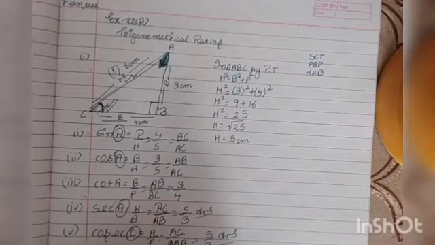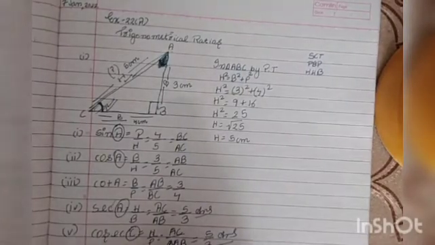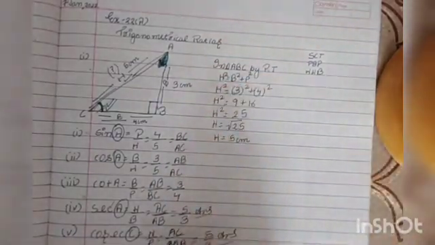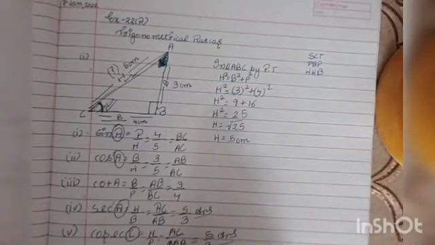Sixth question is tan C. So our theta is on the angle C. Tan equals P upon B. As by theta C, perpendicular is 3 and base is 4. And our sides are AB and AC.